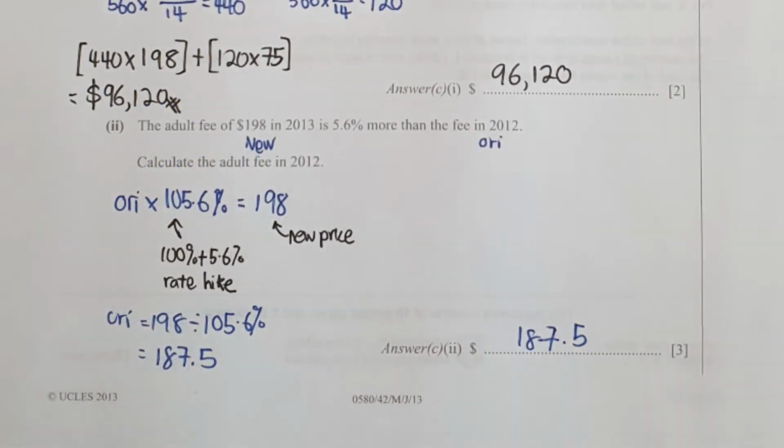Whereby for C number 2, the adult fee of 198 is actually 5.6% more than the fee in 2012. So 198 is the new price, whereby 2012 is the original one. So original times 105.6% equals 198. So divide it, then you should get your result as 187.5.